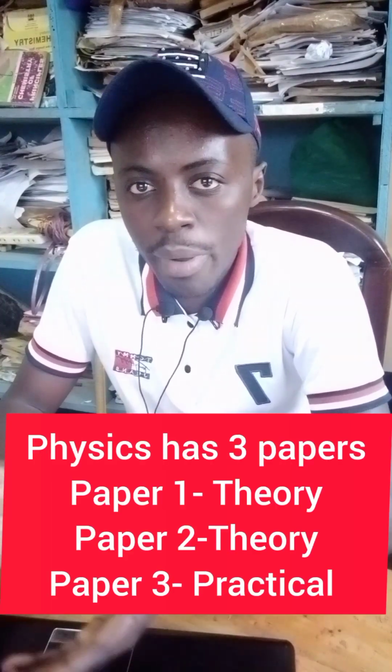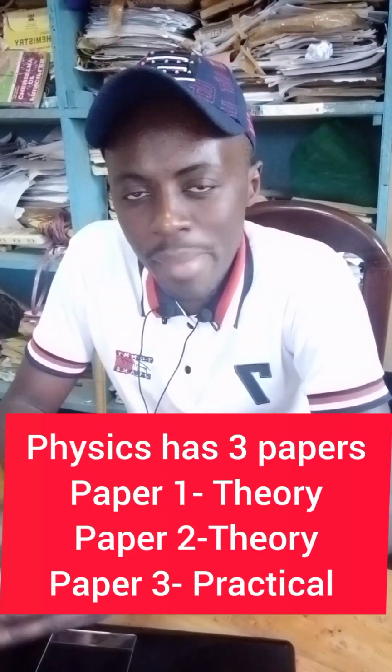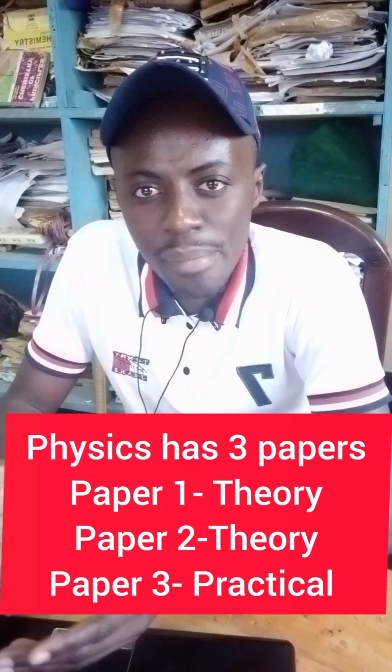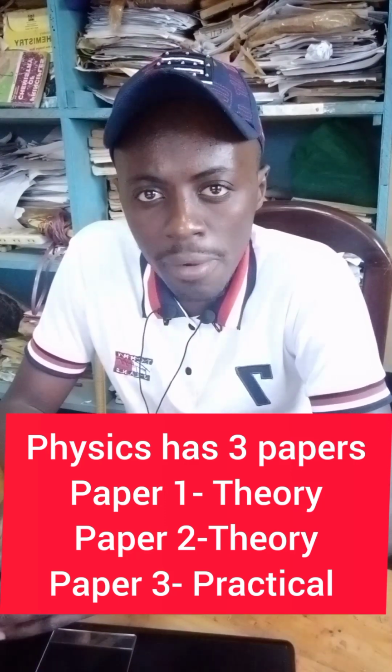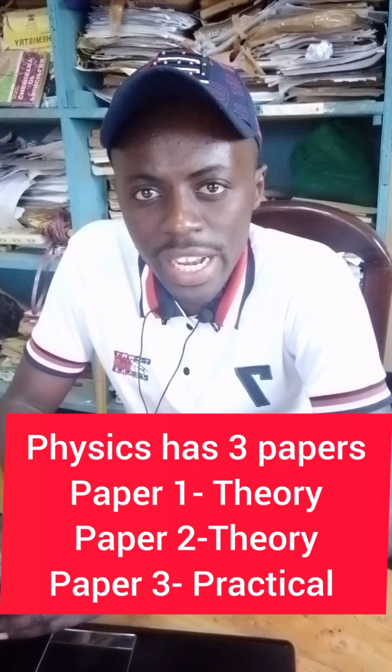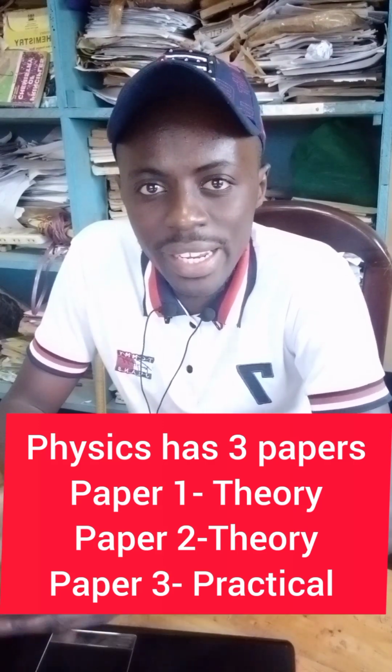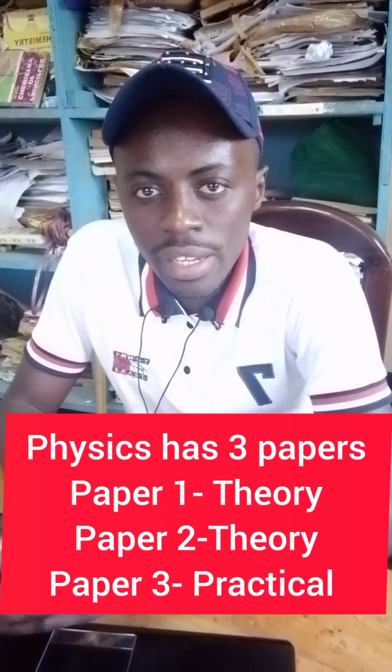And also lastly, physics has 3 papers. We have paper 1 dealing with the mechanics mostly. That is forces and motion. We have paper 2 dealing with electricity and magnetism and waves. And then we have paper 3, that's a practical. So that means that is generally the introductory part of physics. But in further interactions, you'll be able to understand more on these concepts.